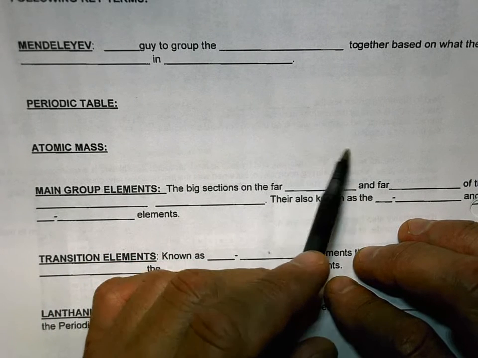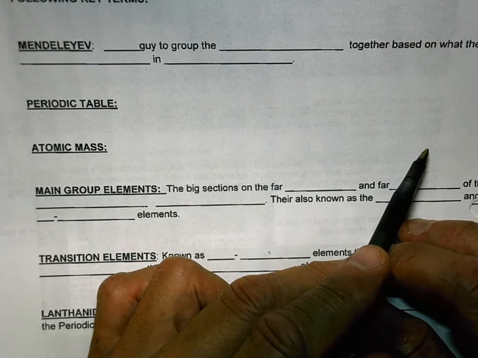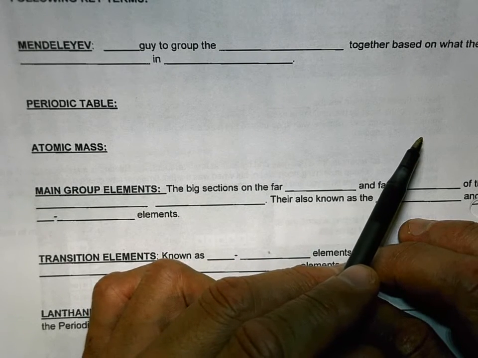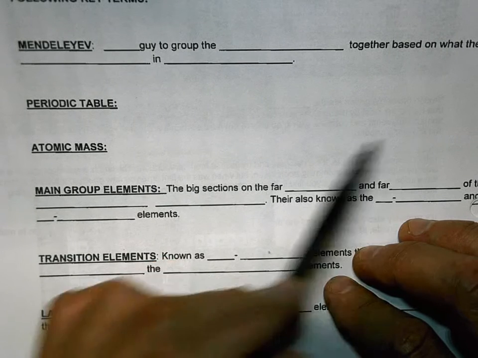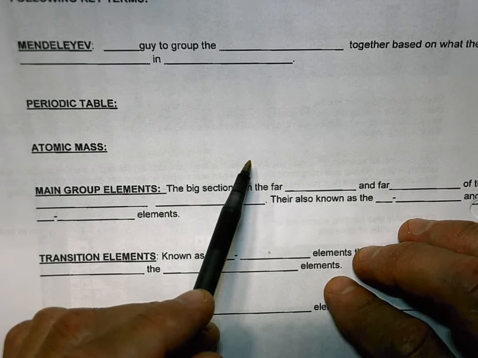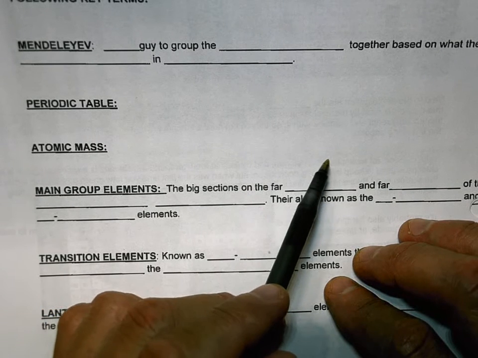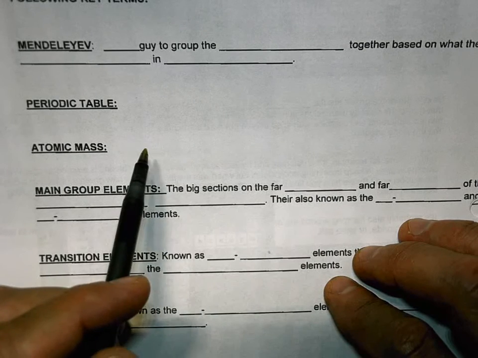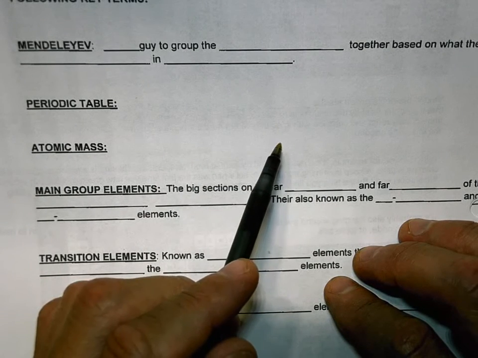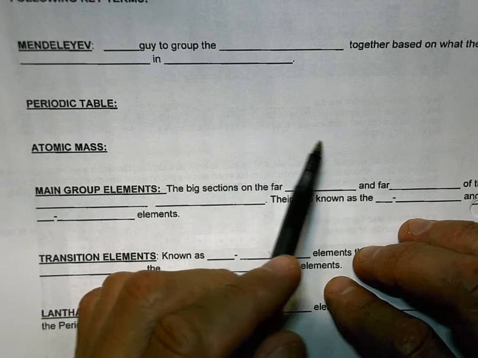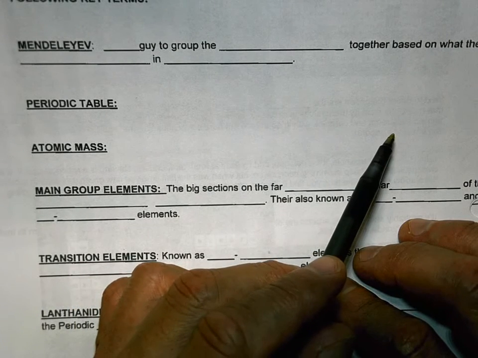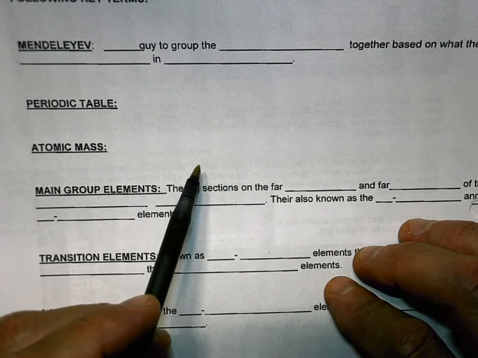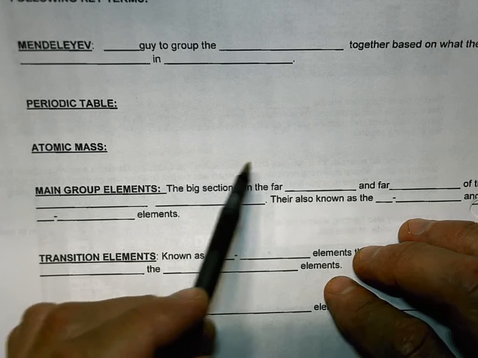And then write, it's the average atomic mass of all isotopes of the element. So that's the mass of the entire nucleus, period. And then write, it's the average atomic mass of all isotopes of the element.